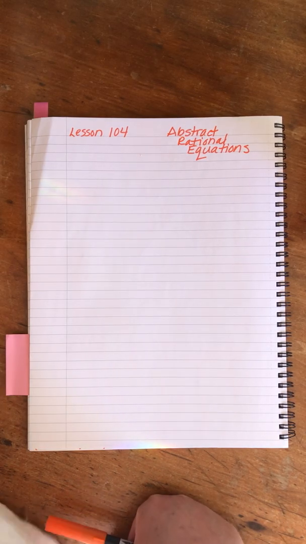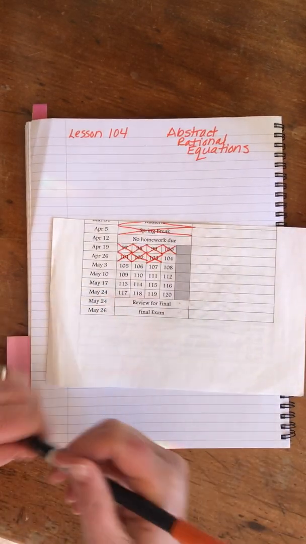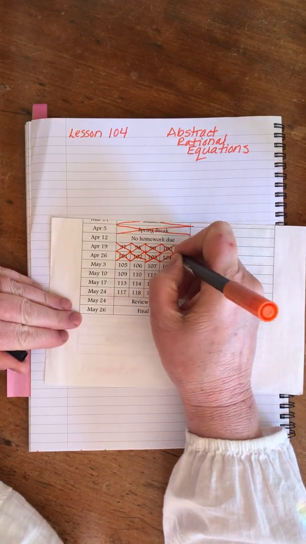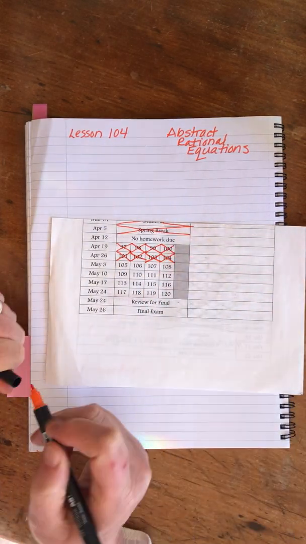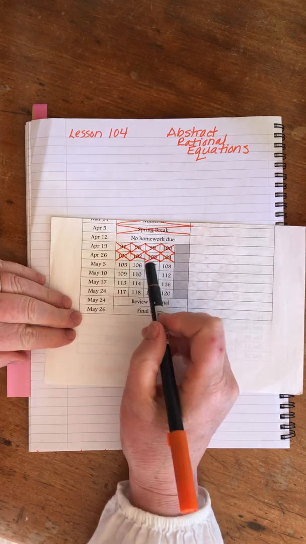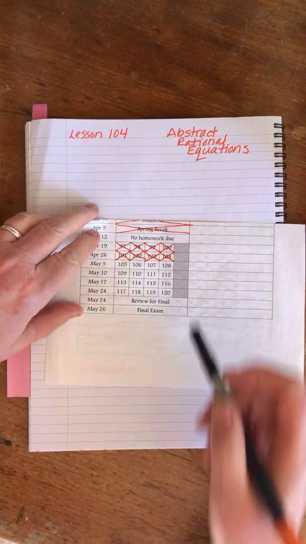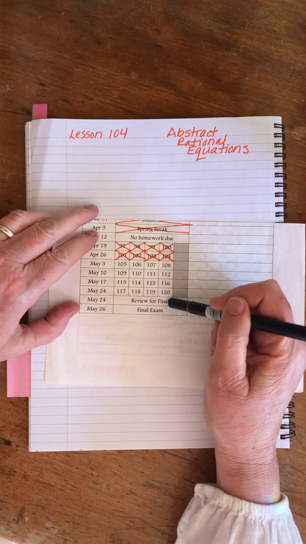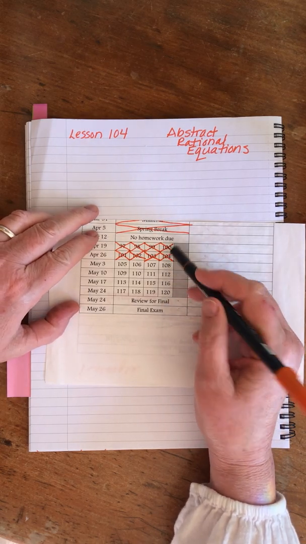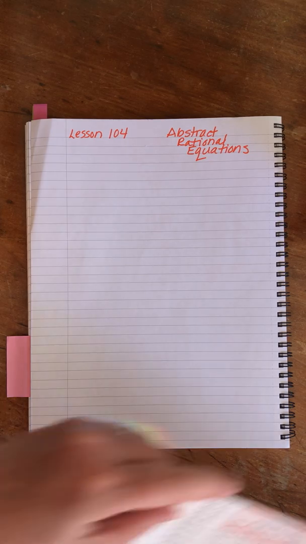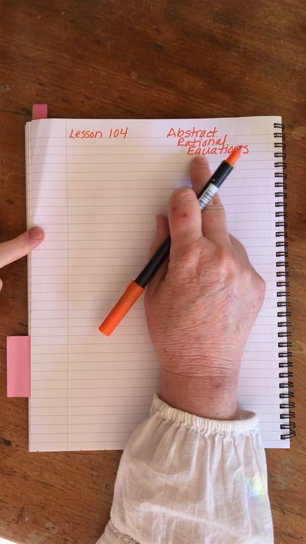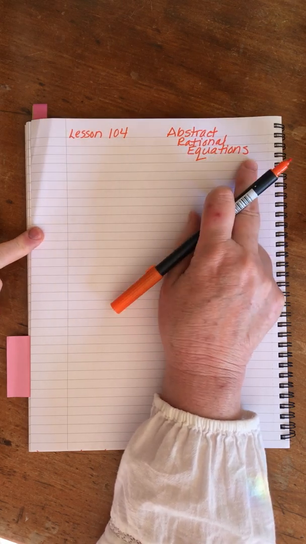Saxon Algebra 1, lesson 104. We are officially at the end of the second week after spring break. We are 1/3 of the way to summer. I mean, I'm kind of rounding up because we have to then review and take the final. But anyway, we're 1/3 of the way through the lessons. And I'm chuffed.